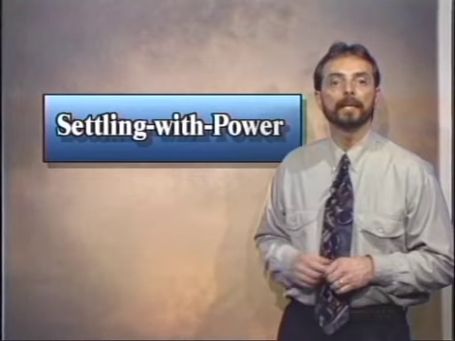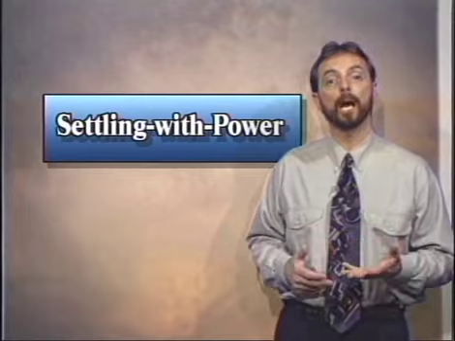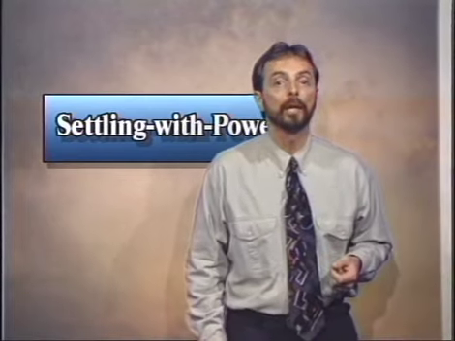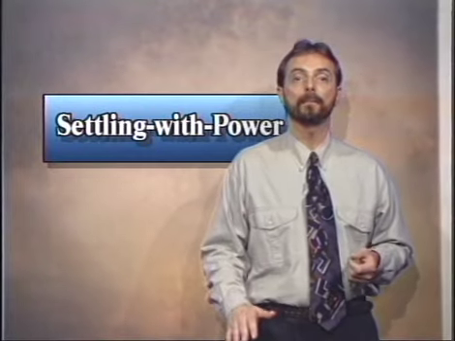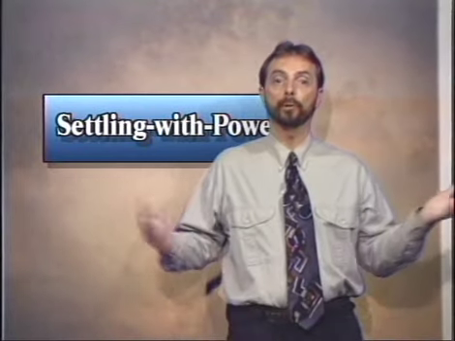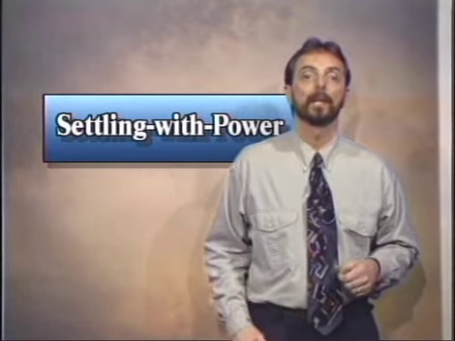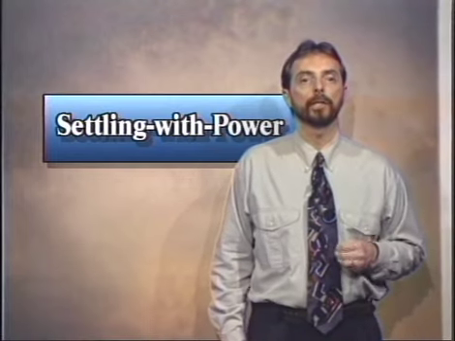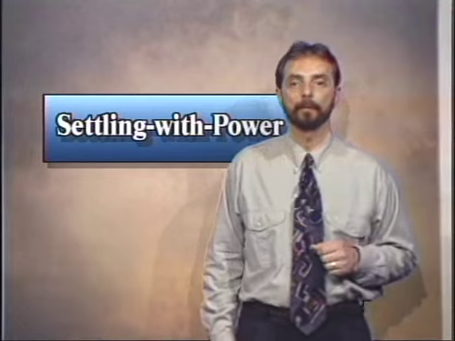Settling with power is a hazardous condition in which the helicopter begins to descend or settle in its own rotor downwash. It involves high rates of descent, and the addition of more power produces an even greater rate of descent. Let's see how. You must have 3 flight conditions in order to have settling with power.